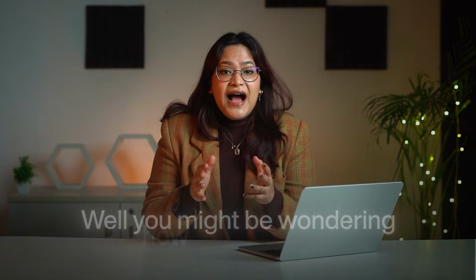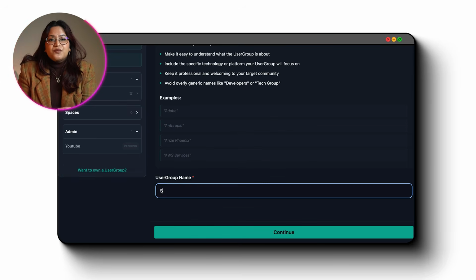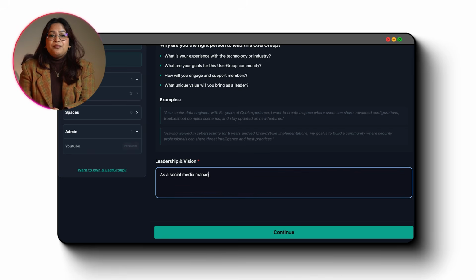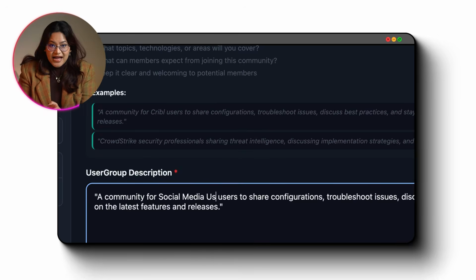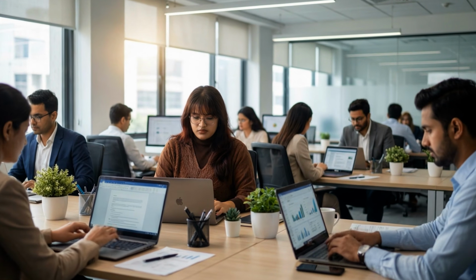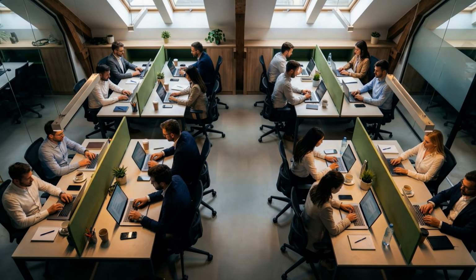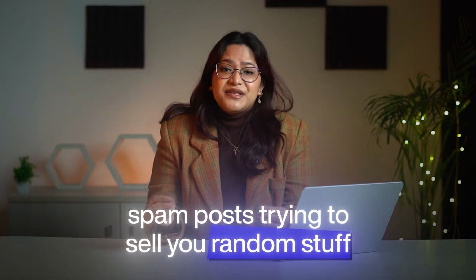Now you might be wondering, how do they keep spam and junk out? Here's the smart part. Not just anyone can create or manage a group on UserGroups. And if someone wants to become a group admin, they have to apply and go through a checking process to make sure they're serious and actually legitimate. This means the people running these communities actually care about keeping them useful and professional. And you're not going to see a bunch of spam posts trying to sell you random stuff, which is a huge relief compared to other platforms.